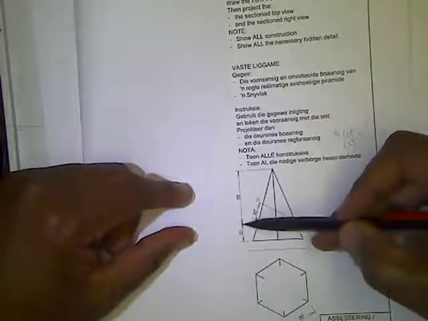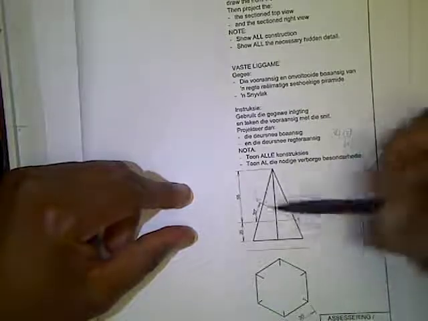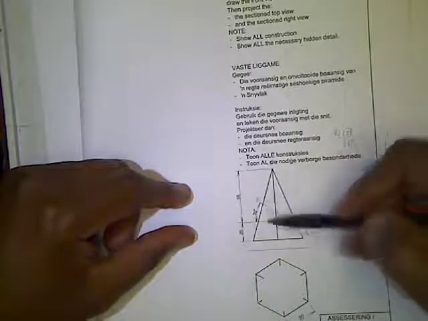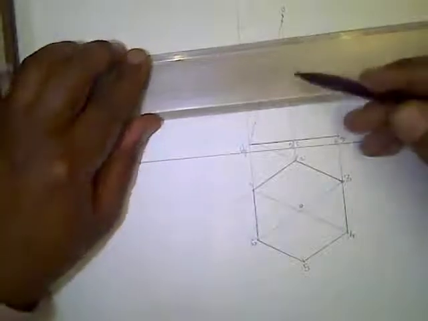Converge to 0. This line is for 1 and 6, 4 and 3, 5 and 2. Now, they say here, from this 20 millimeters at 30 degrees, you have your cutting plane. Cutting plane is at 30 degrees. From 20, mark a line. Here is my mark of line 20.